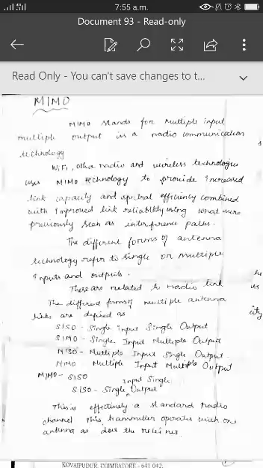Hello friends, today we are going to see the topic of multiple input and multiple output antennas. We have seen so many types of antennas and this is one such which has the advantage of using RF frequency ranges. Here the multiple input and multiple output antennas have been of four different types.